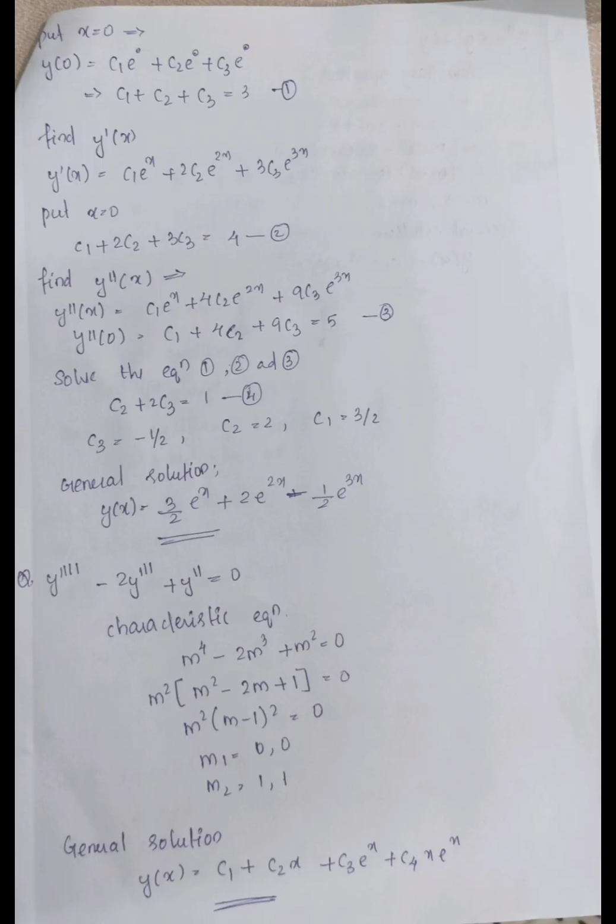Then y''(x) = c1 e^x + 4c2 e^(2x) + 9c3 e^(3x). So y''(0) = c1 + 4c2 + 9c3 = 5. Call it equation 3. Solve the three equations 1, 2 and 3, then we get the values of c1, c2 and c3. c1 = 3/2, c2 = 2 and c3 = -1/2. So the general solution will be y(x) = (3/2) e^x + 2 e^(2x) - (1/2) e^(3x).